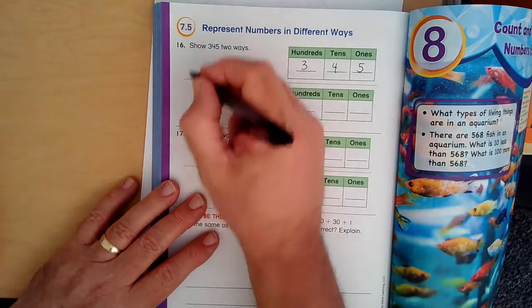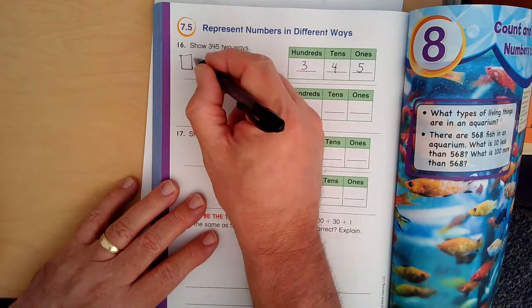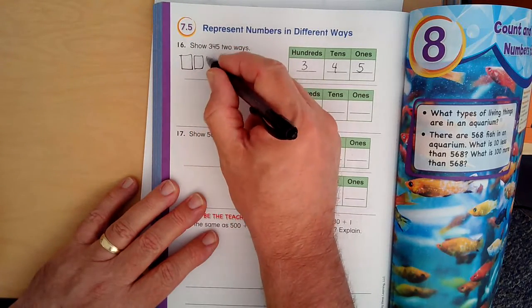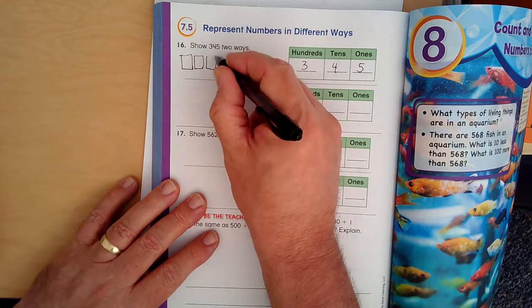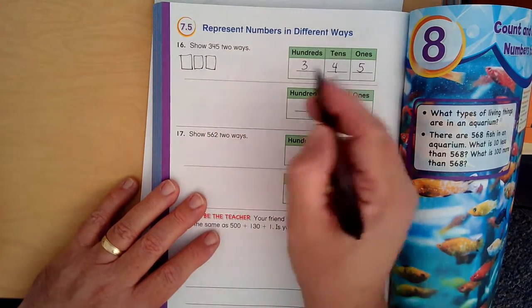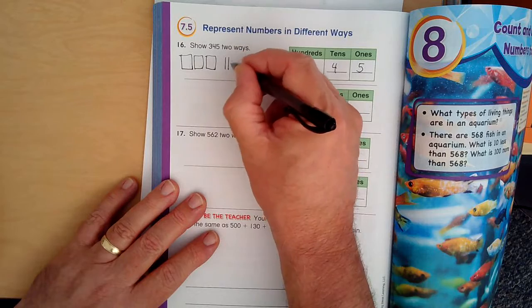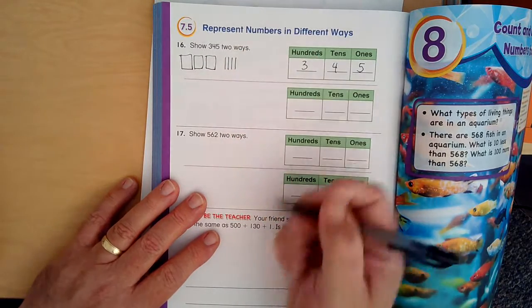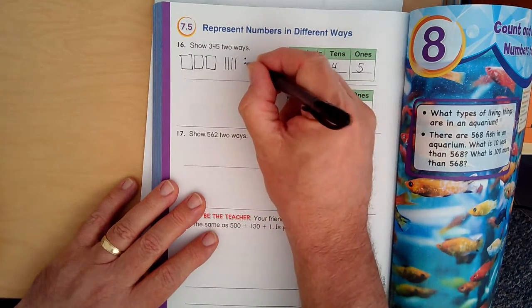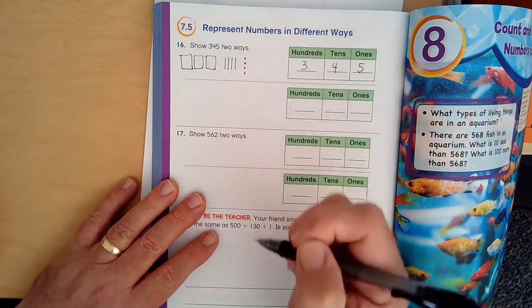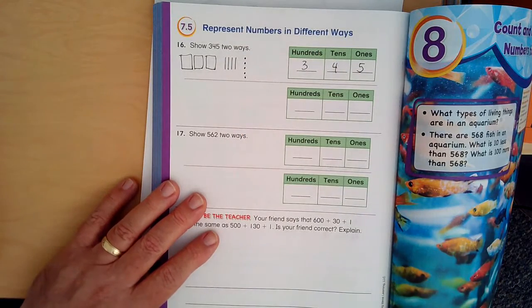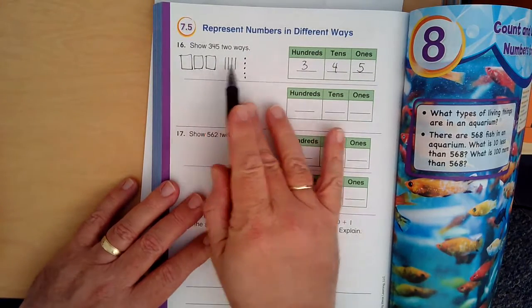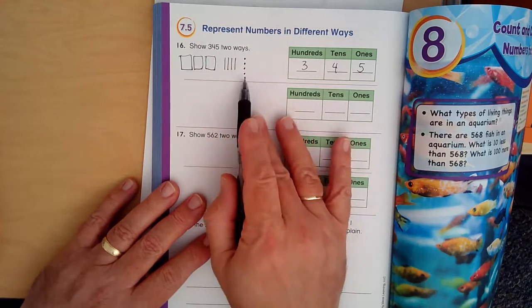What can I do over here? I can show 100, 200, 300, and 4 tens. 1, 2, 3, 4, and 5 ones. 1, 2, 3, 4, 5. So I have 3 hundreds, 4 tens, 5 ones.